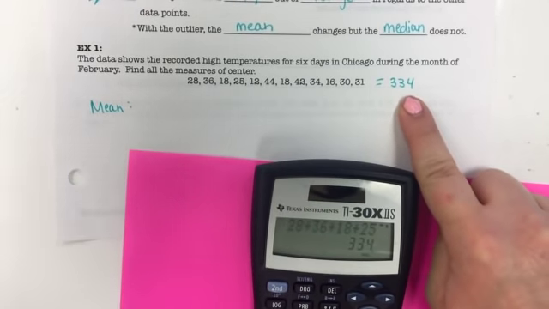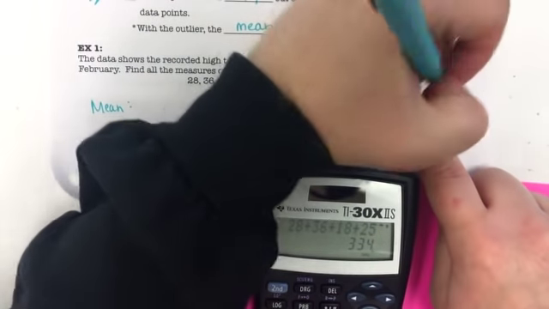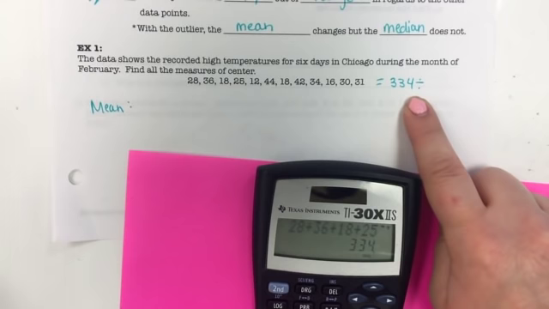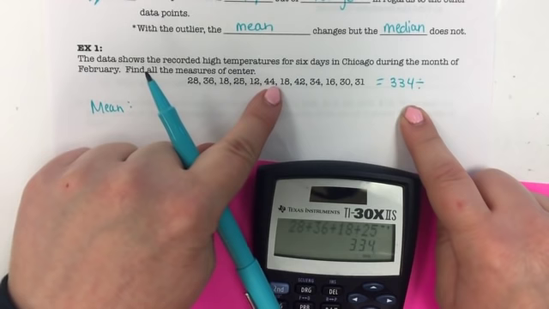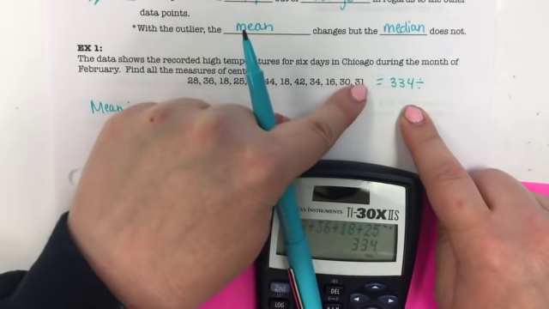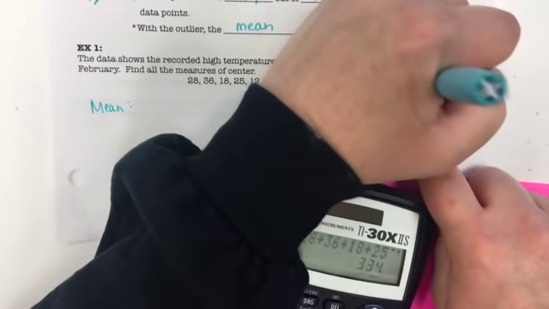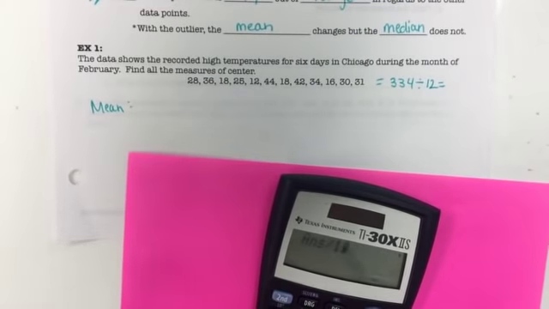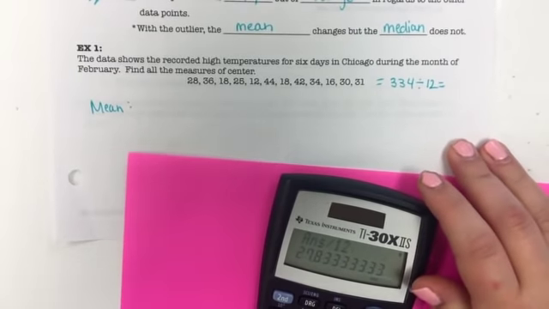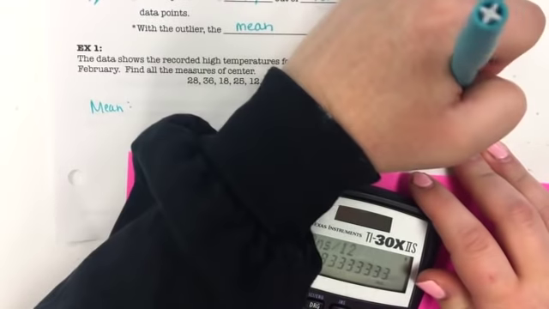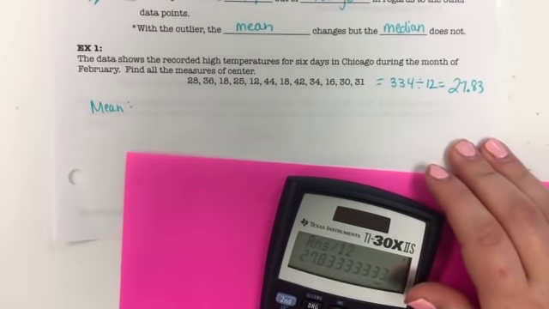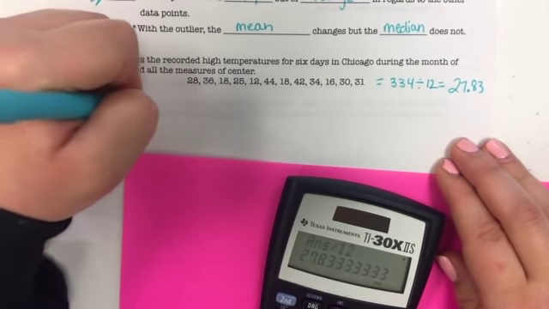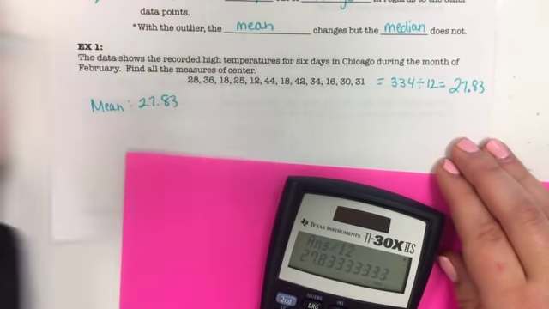So for this sum, we are going to take that 334 and divide it by the number of values that were in our set. So let's count the number of values: 1, 2, 3, 4, 5, 6, 7, 8, 9, 10, 11, 12. So we're going to take 334 and divide it by 12. And you should get a decimal. I would round to the nearest hundredth, and that decimal should be 27.83, or 27 and 83 hundredths. So our mean here is going to be 27 and 83 hundredths.